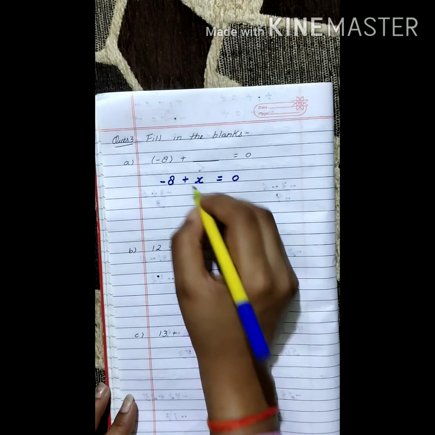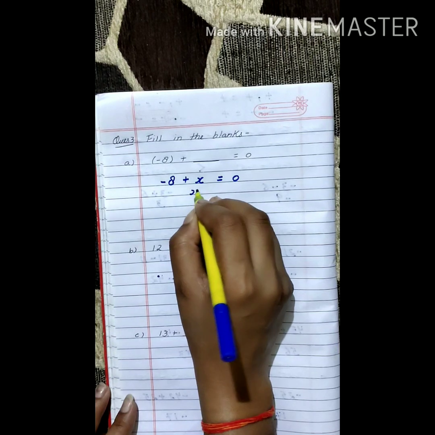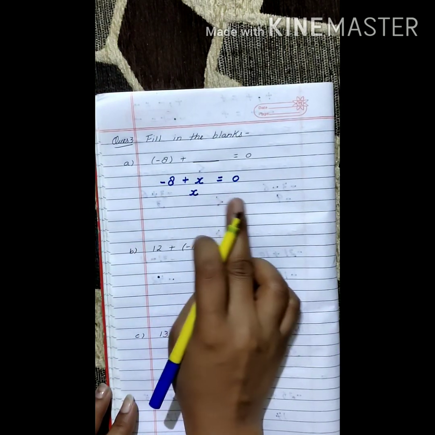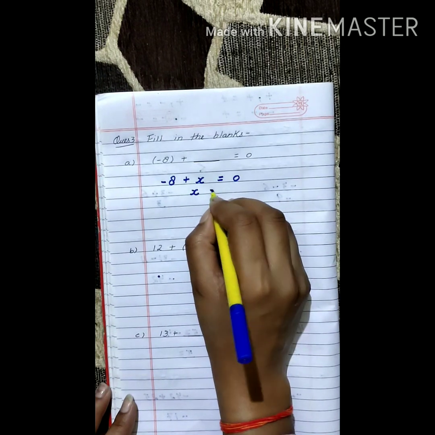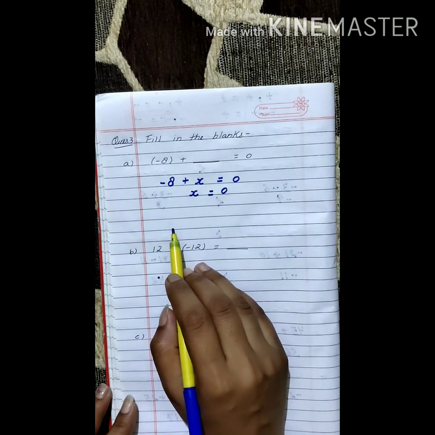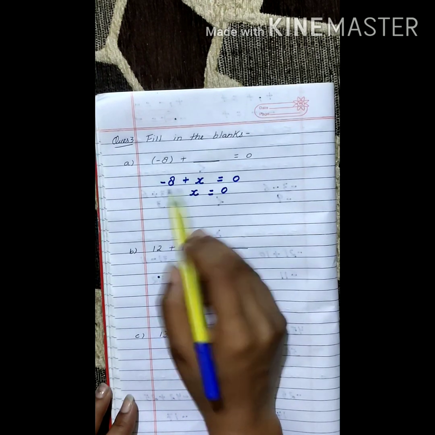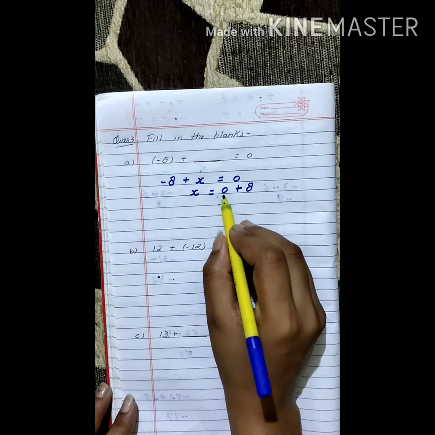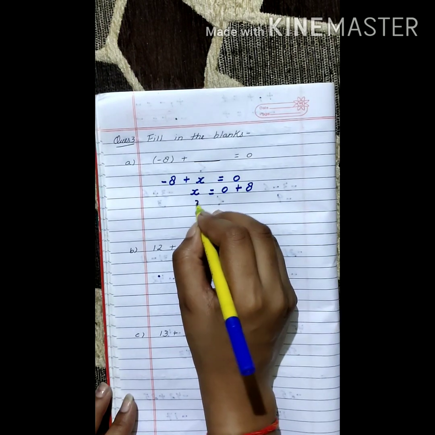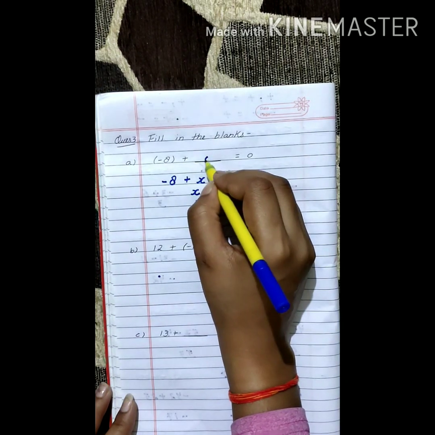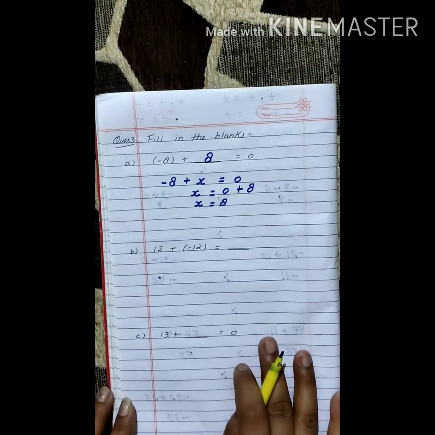For this, we leave this variable here only and take this term from one side to another. And we know that after transferring the term from one side to another, the sign will get changed. So minus 8 will convert into plus 8. And we know that 0 plus 8 is equals to 8. So the value of x is 8 and this blank is equals to 8.